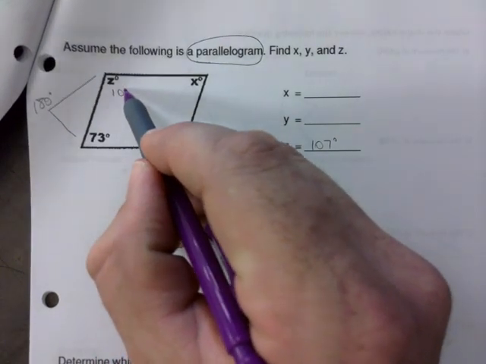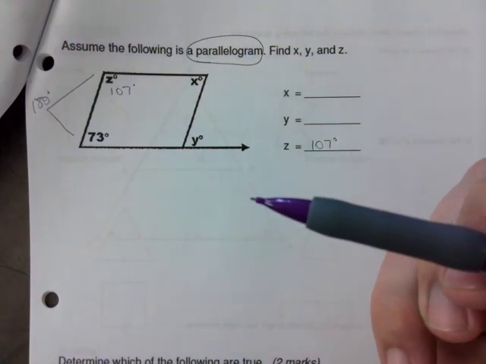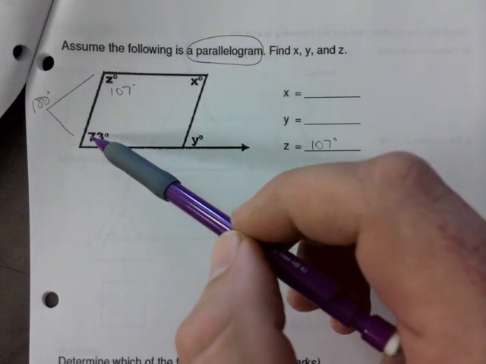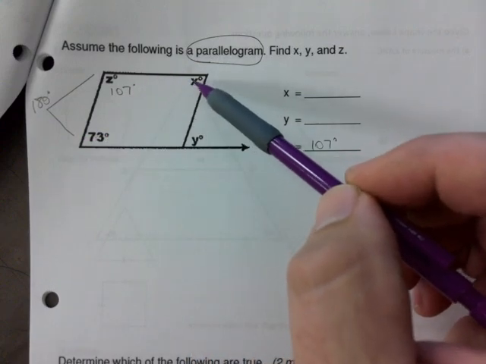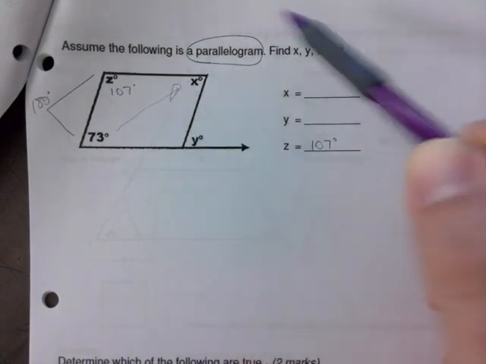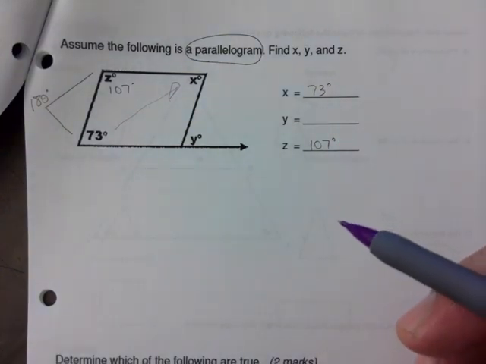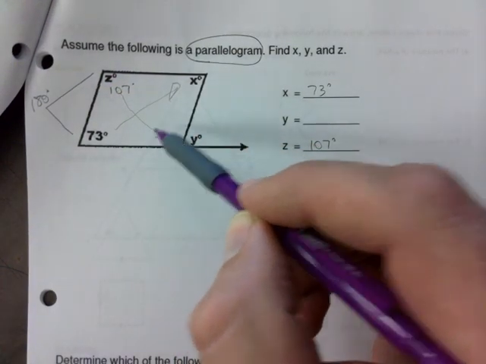So this is 107. What else do we know? This angle is going to be the same as that one. So I'm going to make an arrow going up there. So x is actually 73. Which means that this 107 is going to be down here, right?